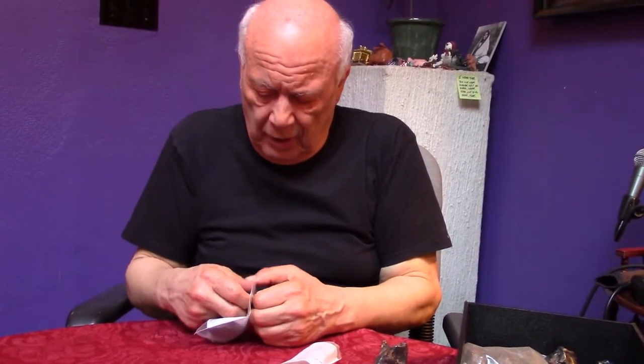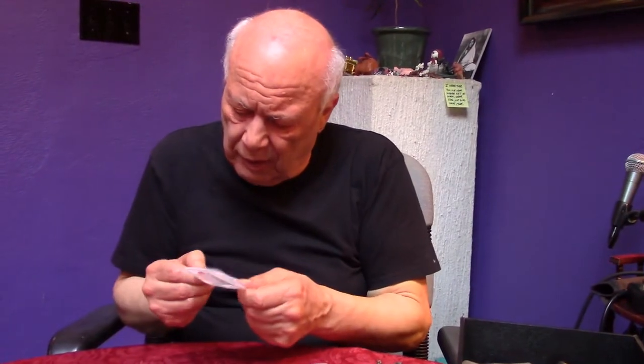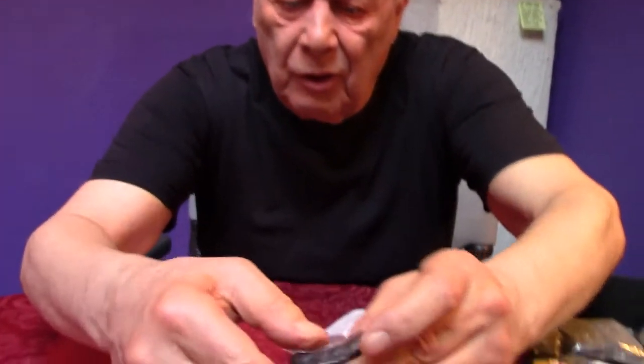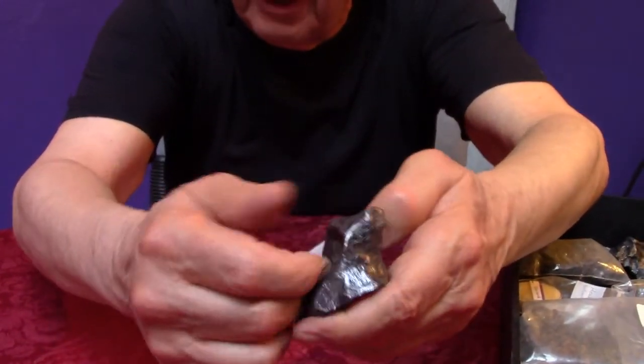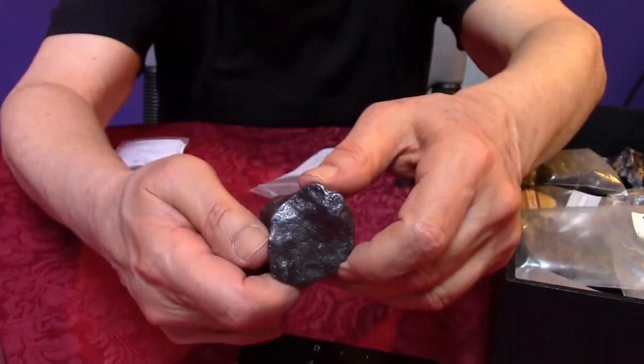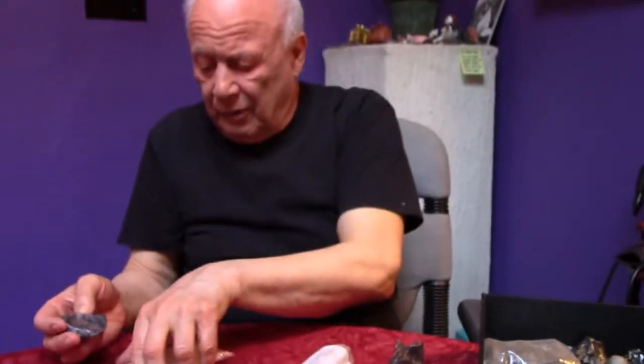And here's another Canyon Diablo. That one's, by the way, 192 grams. This one is 147 grams. Look at that beautiful thumbprint there. Wow, it's fun. And it's oriented, which is super neat. It's oriented. So that one is 147.